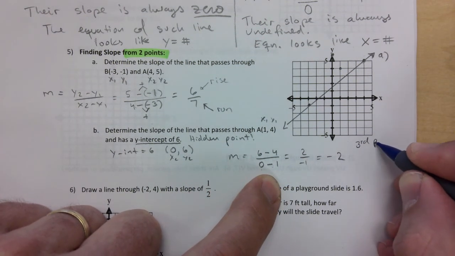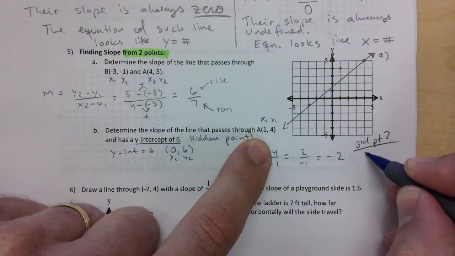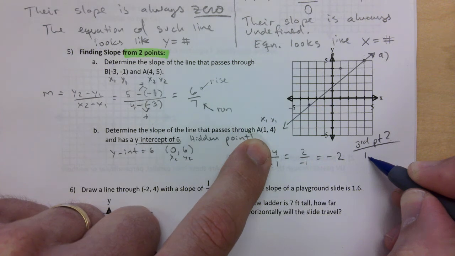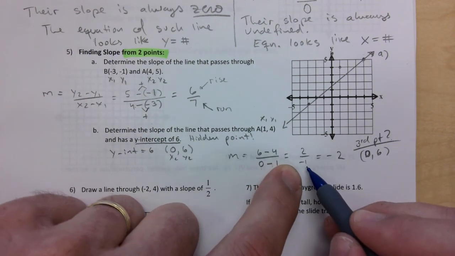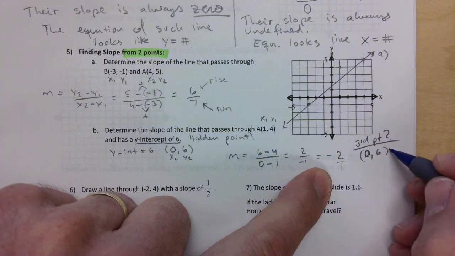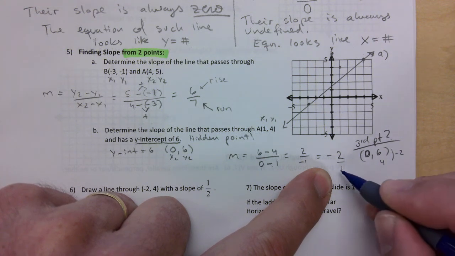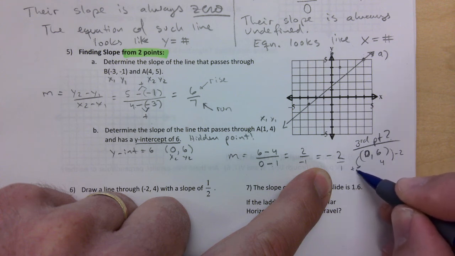Third point. We start with 1, 4. Or let's start with 0, 6. My slope is -2 over 1. I always like the negative to float up. So that means this one will go down by 2 to 4, and this one will go up by +1.